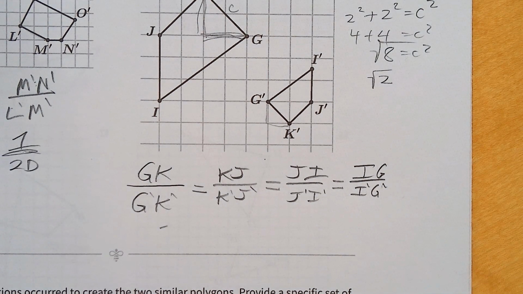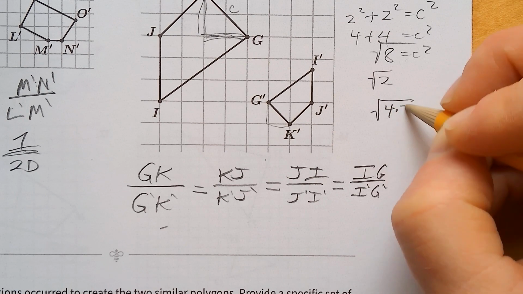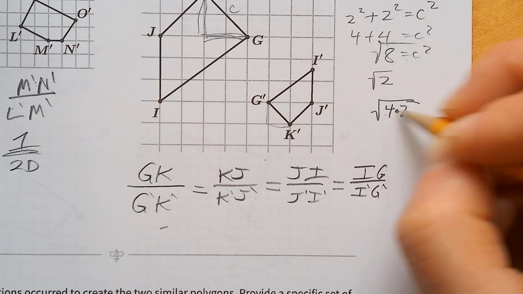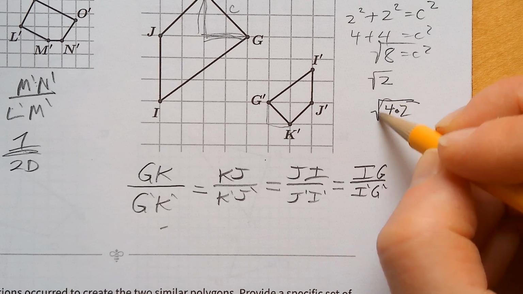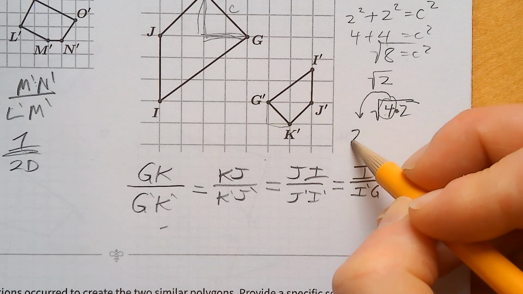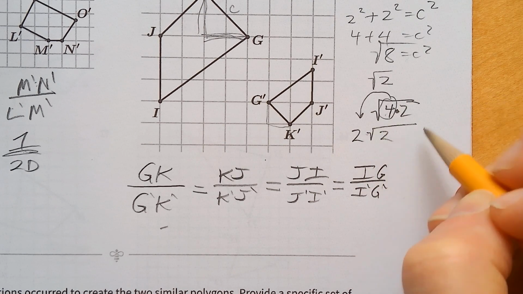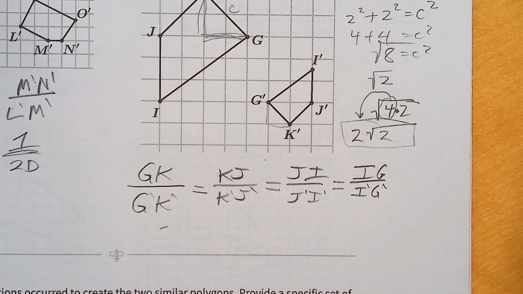Well, yeah, I do. The square root of 8 can be rewritten as the square root of 4 times 2, because 4 times 2 is 8. But this part of the number we can actually square root. What's the square root of 4? 2. 2 times 2 is 4. What did we not get out? 2. So this is another way to write the square root of 8. It's 2 times the square root of 2.